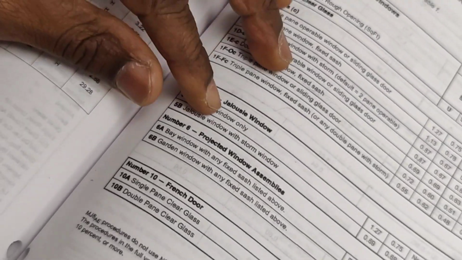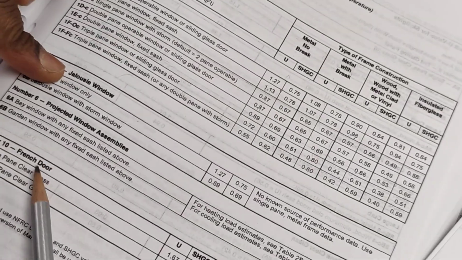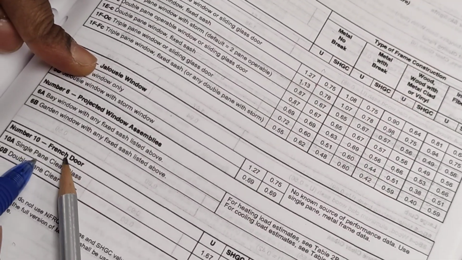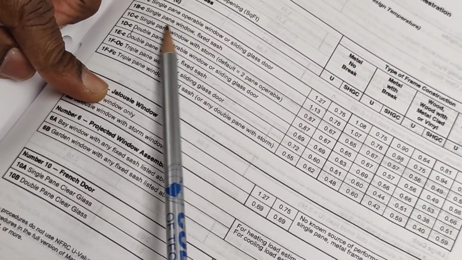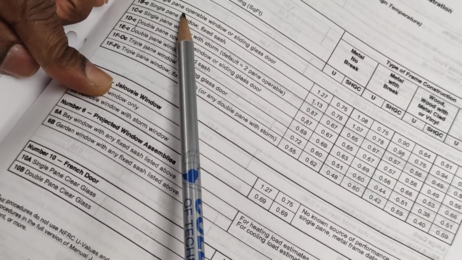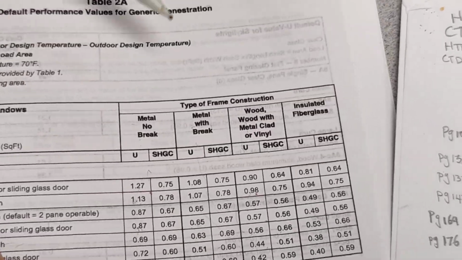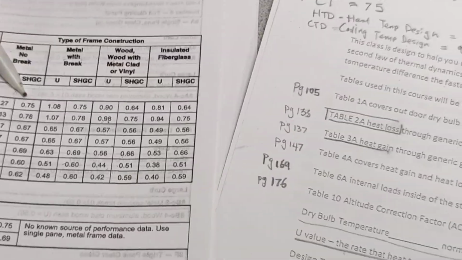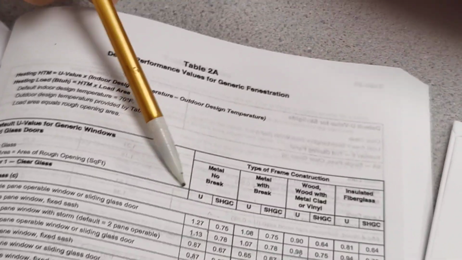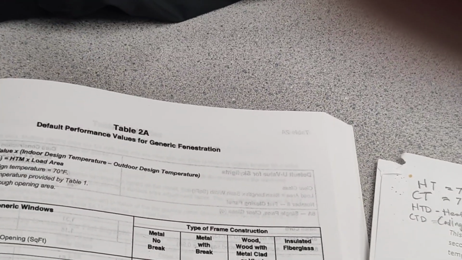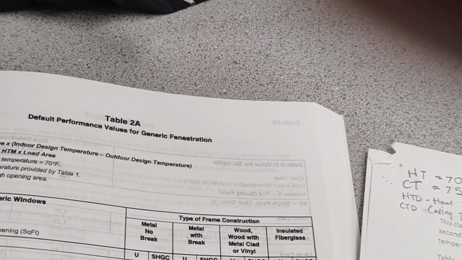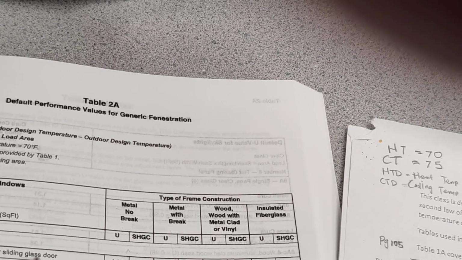But that's a French door. He's talking about regular clear glass. He said regular door. Just single clear glass. 1.67. But that one is not clear, man. Because look, it's all clear. What's the U value of a clear glass single pane window or door?